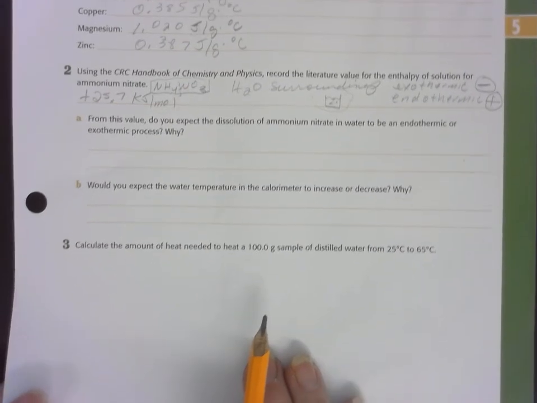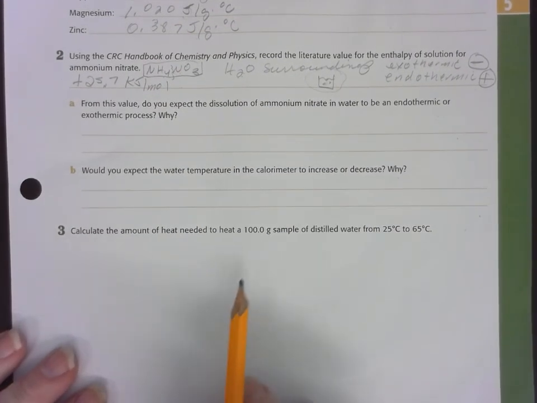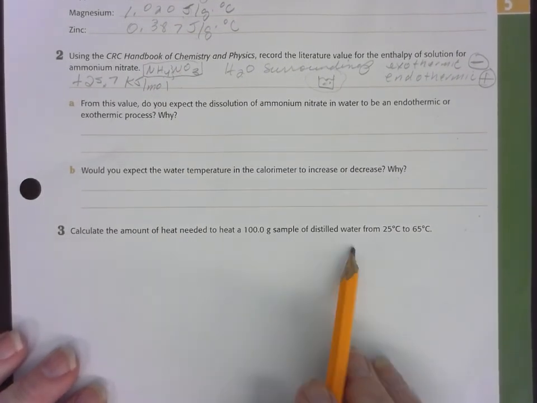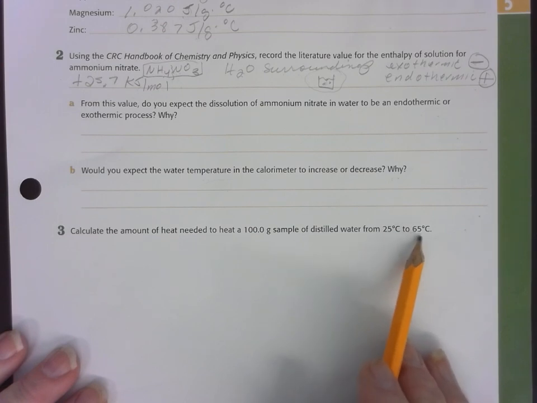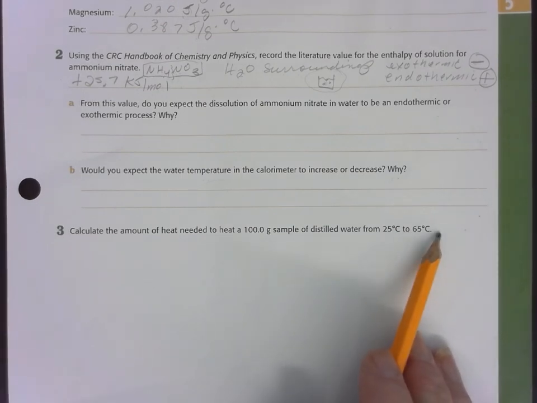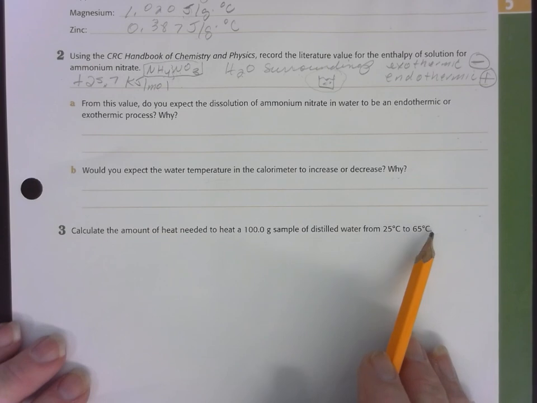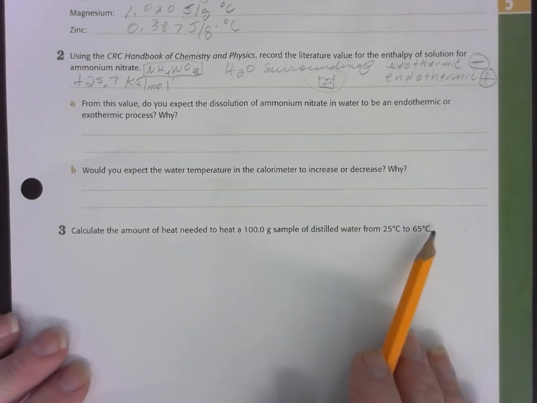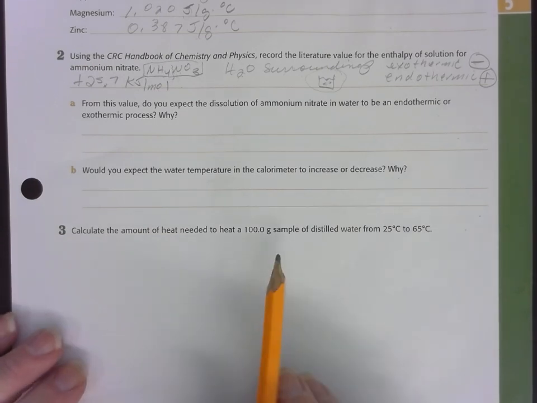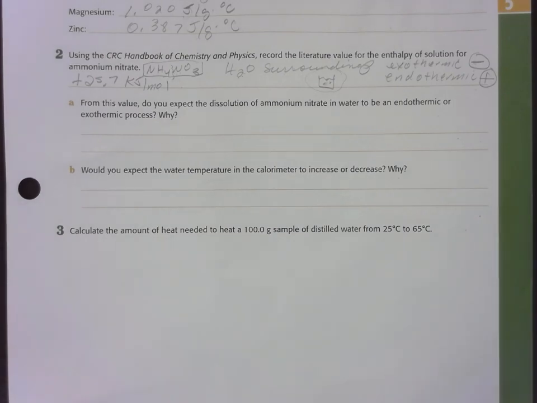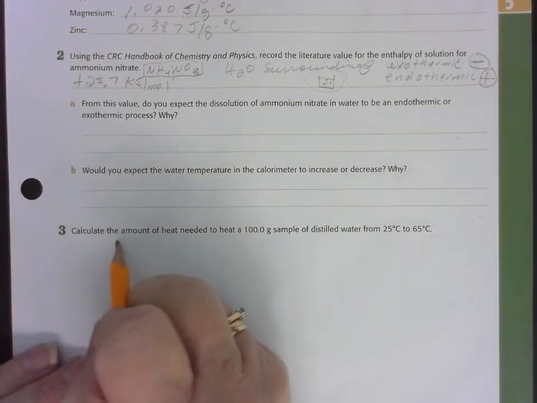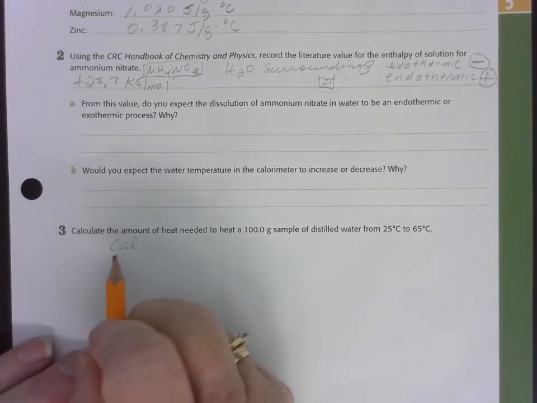So then let's look at question 3. Calculate the amount of heat needed to heat a 100 gram sample of distilled water from 25 degrees Celsius to 65 degrees Celsius. Well, we're going to think in terms of energy, and there are two different units that we use. Well, actually, there's a lot more than that. There's BTUs, but you could think calories, with a capital C, or a little c.